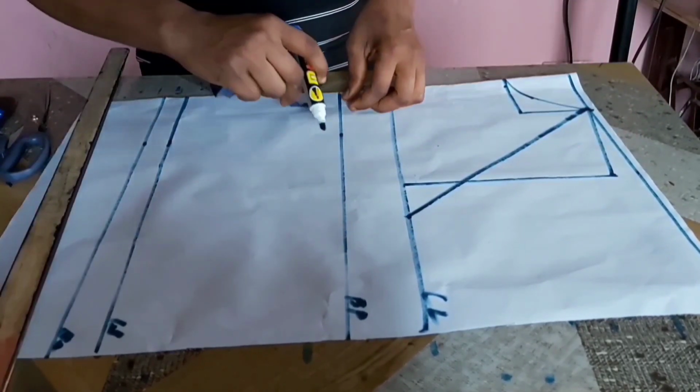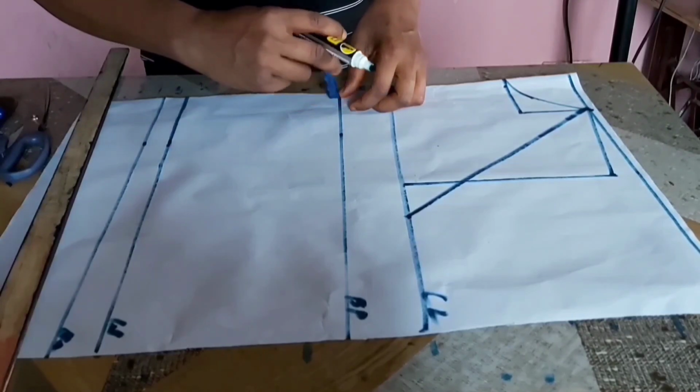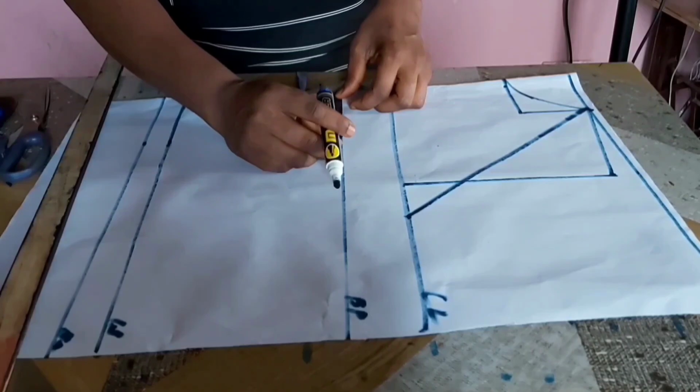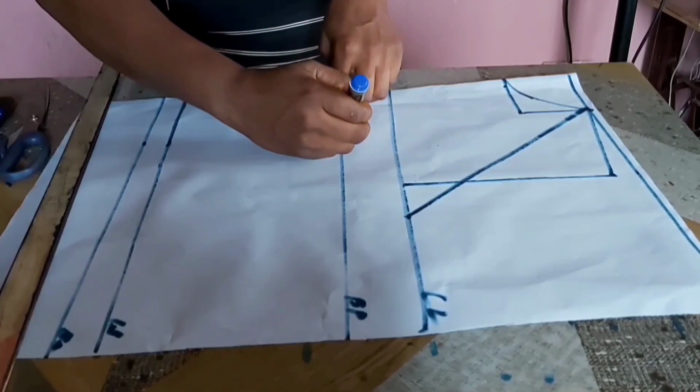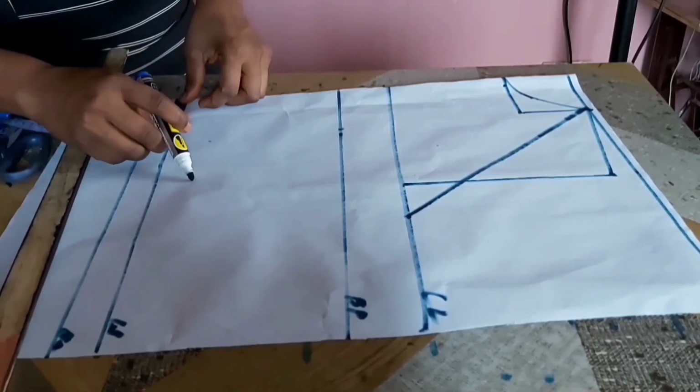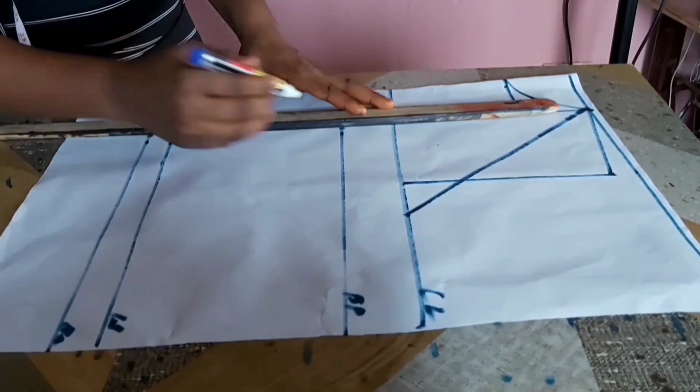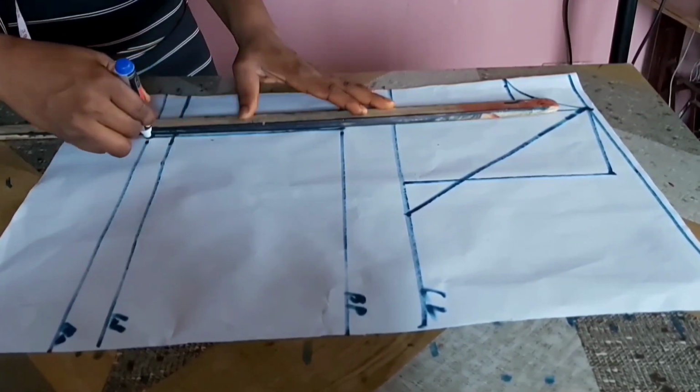The next thing is to take my nipple to nipple measurement divided by 2. My nipple to nipple measurement is 7 divided by 2, 3.5. I will mark it. I will mark the same thing on the waistline and the joining allowance line. I'll go ahead and connect like this.